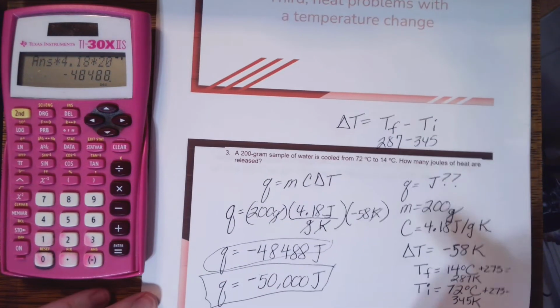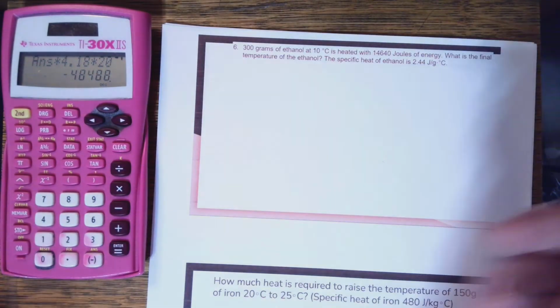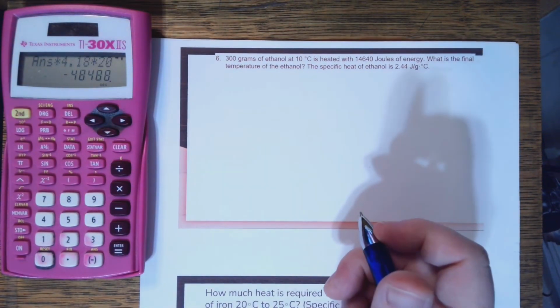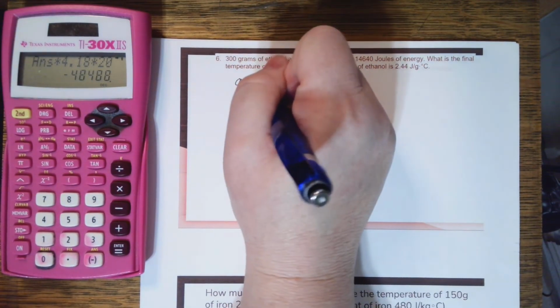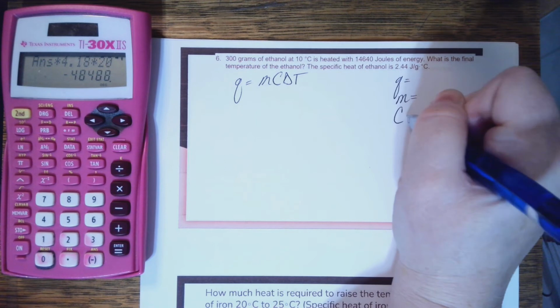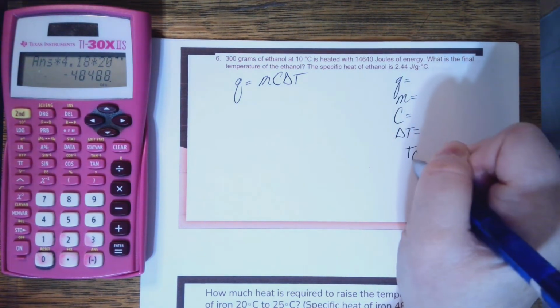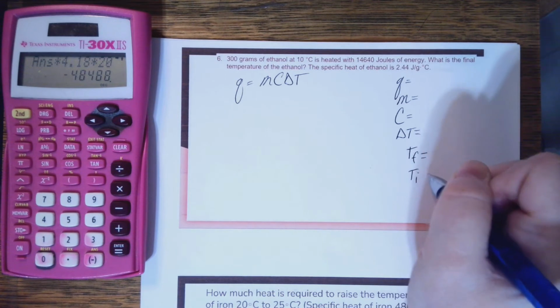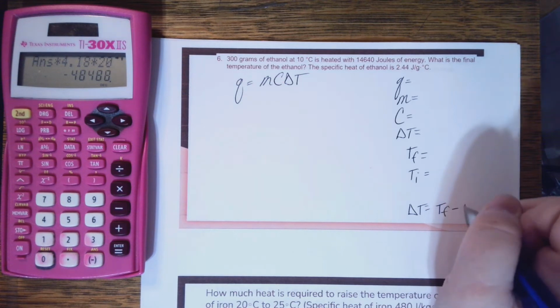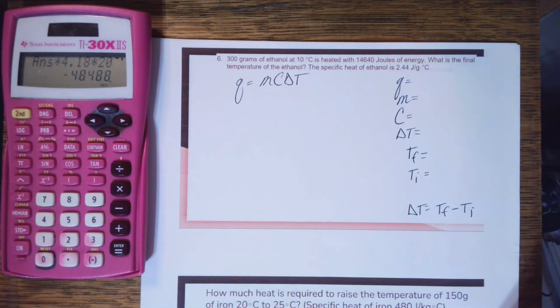Okay, so let's look at another one. These are kind of the hardest problems. And 300 grams of ethanol is heated with 14,640 joules. What is the final temperature? Ooh, this one is even harder. Okay, so Q equals MC delta T. So I have Q, MC delta T. Remember, that's final minus initial. So delta T equals final minus initial. Okay. Let's see what we got.